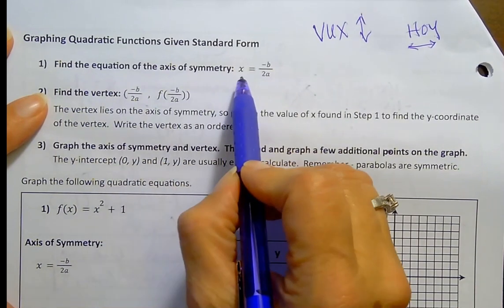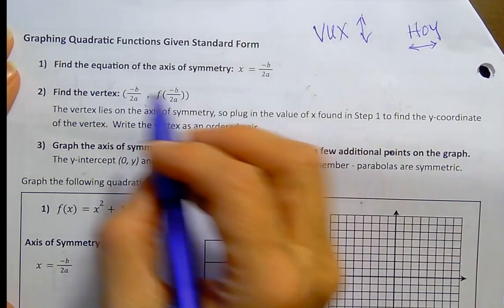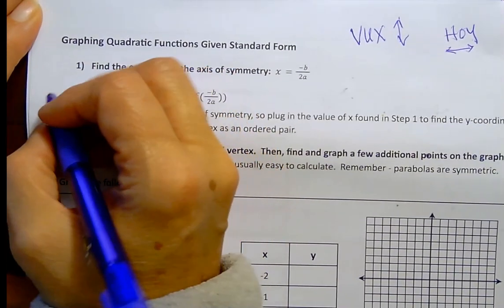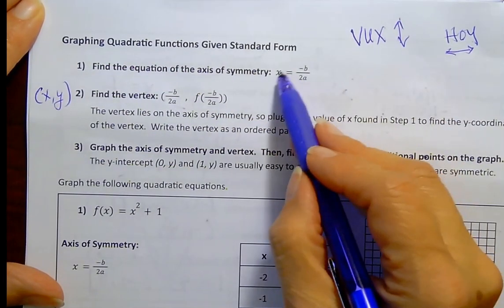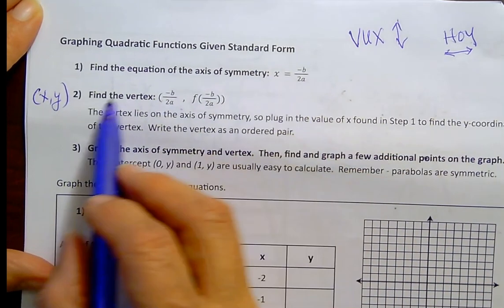The axis of symmetry comes from this equation, x equals negative b over 2a. Our vertex, remember any vertex, of course, is x, y, every single time. So once we figure out our vertex, our axis of symmetry, we figured out the x value here, right?